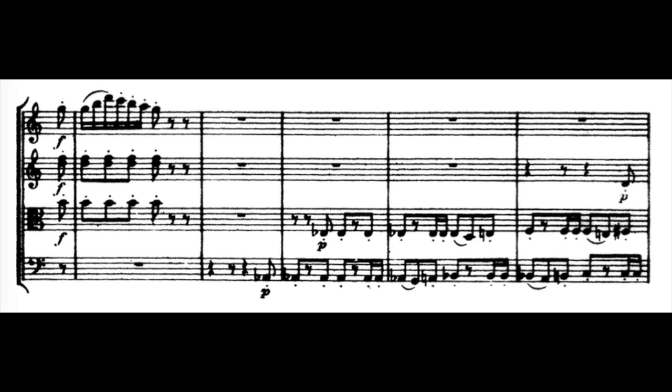The amazing development section begins with this loud outburst and a dramatic pause. The unaccompanied cello now quietly plays a variant of the first theme in the surprising new key of A flat, a half step above the previous key of G major.